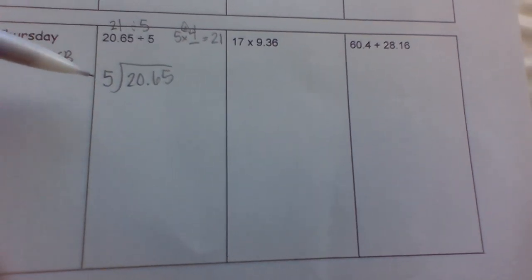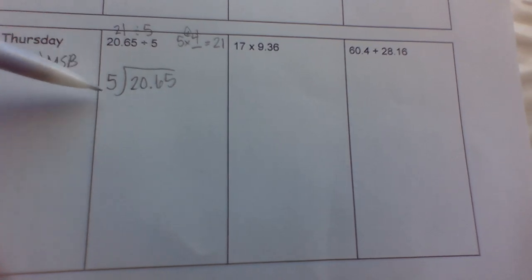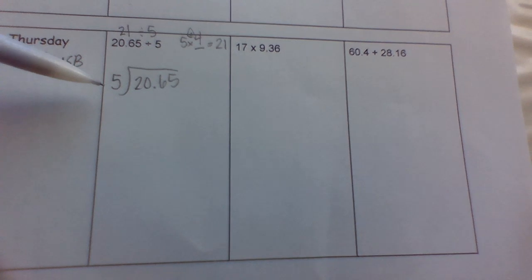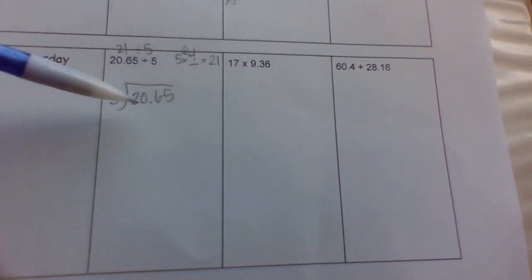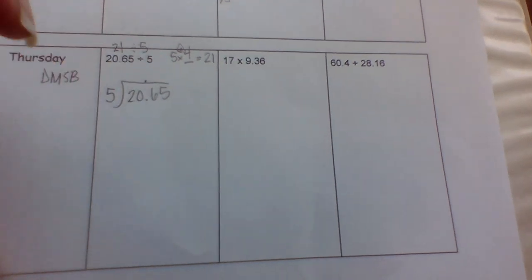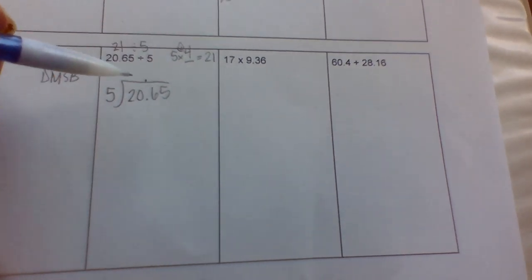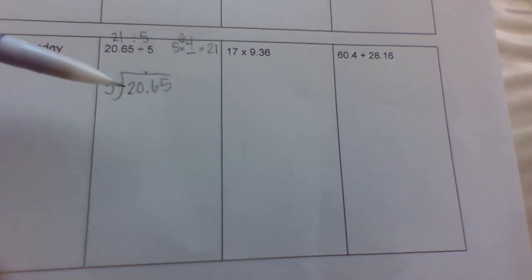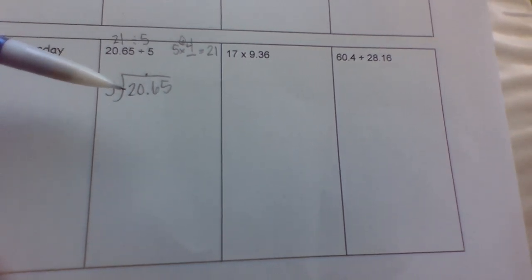So remember, I told you before, whenever we're outside the bar, this is our part where we see if we have to move a decimal. Since there's no decimal here, I'm just going to take this decimal and bring that up top. And I'm going to pretend like it's not even there and just solve my division the same way. So I'm going to start here on the left. Remember, division is the oddball.